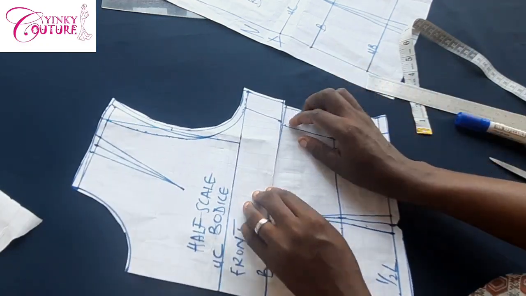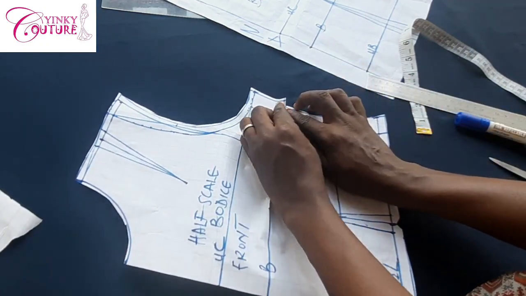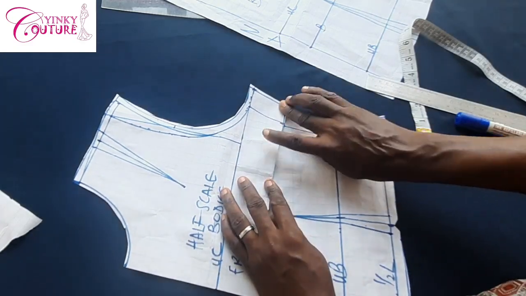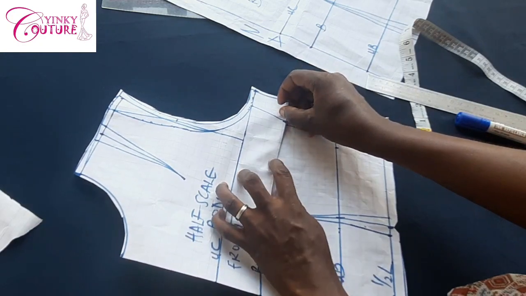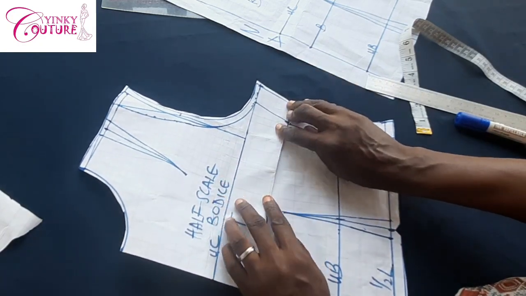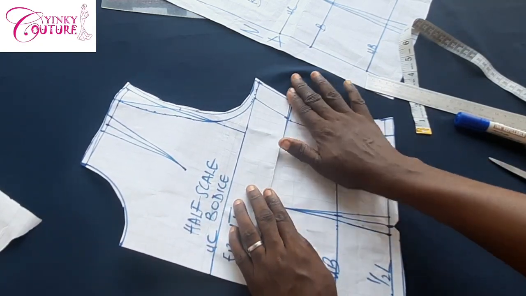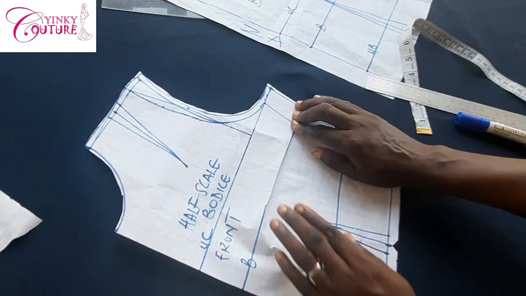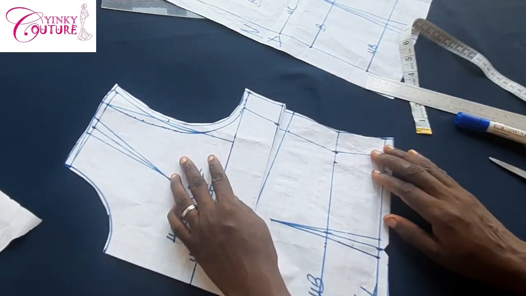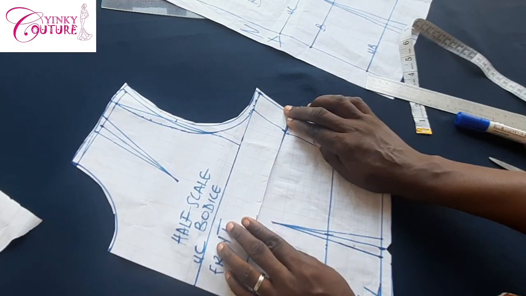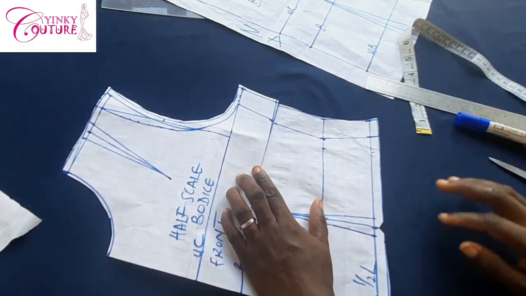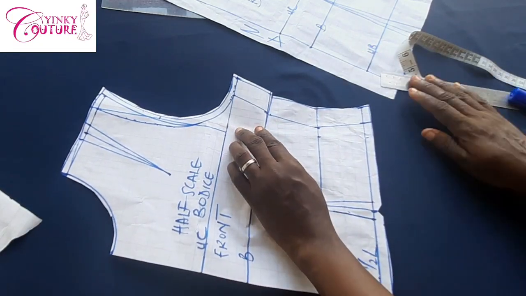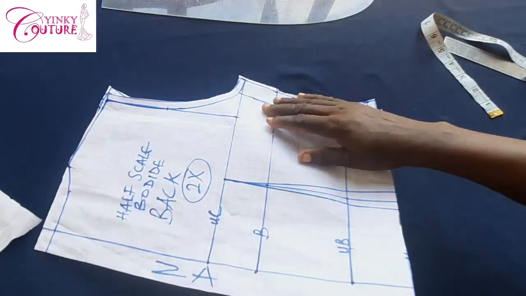So I'm going to bring the back bodice and check if it works like that, so that by the time you are inputting the measurement and you place the back on the front, everything will be equal. One will not be longer than the other. So I'll bring the back and use it to match. You can see it's matching up with each other here.